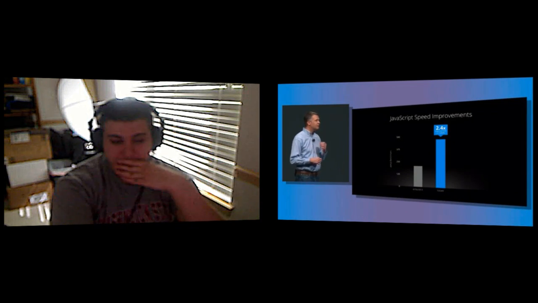But of course, JavaScript is only one component of web speed. When you download a web page, more than 60% of the bytes that come across your internet connection are images. And it's growing.